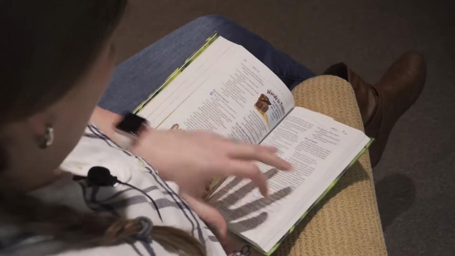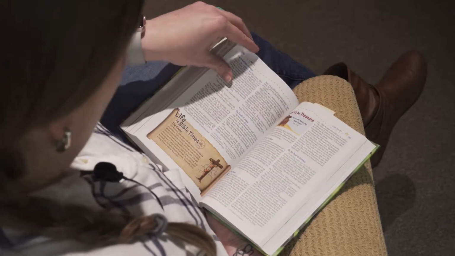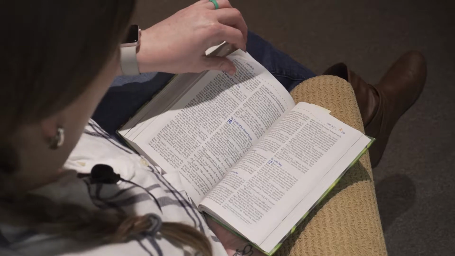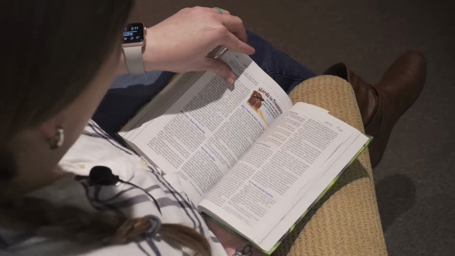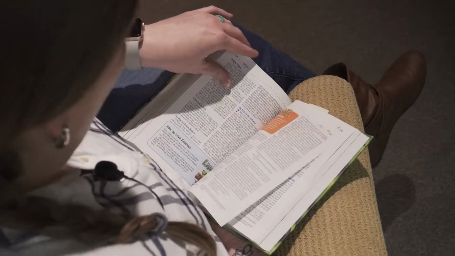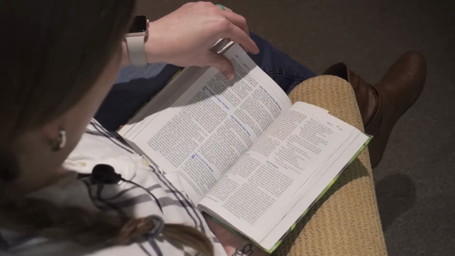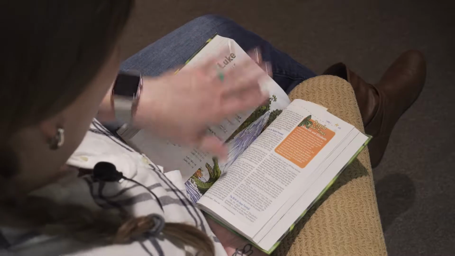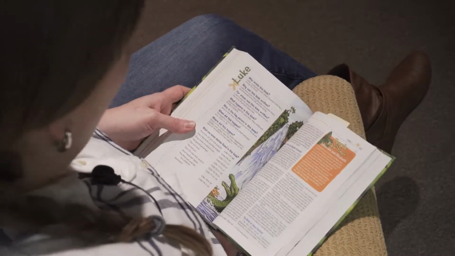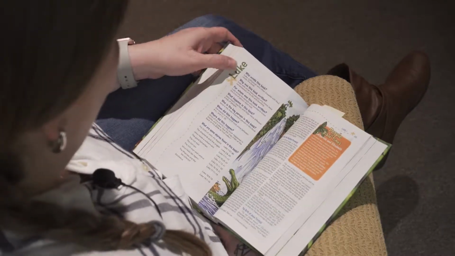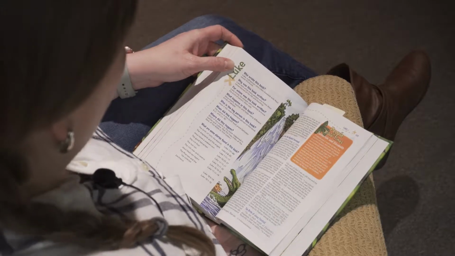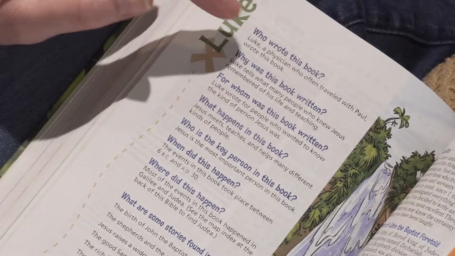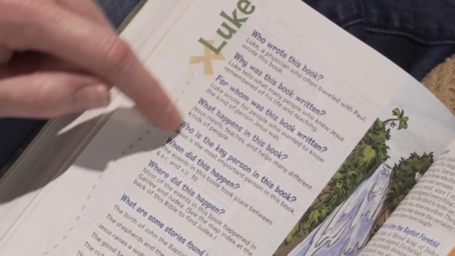We're going to go to the New Testament here for that purpose. And actually, I want to show you at the beginning of each book of the Bible, our Bibles and many Bibles have a feature that is really neat that as teachers of our students could be really helpful for us to have some background knowledge on. So at the beginning of each book of the Bible, we're in the book of Luke right now, it asks you some questions and gives some answers.